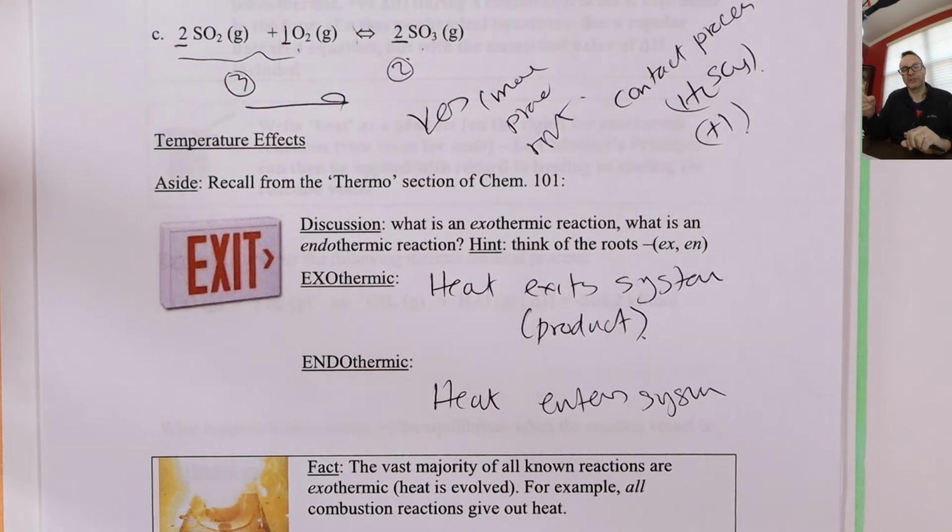Endothermic reactions, if you held on to them, would feel cold because they take heat from the surroundings, i.e. your hand. If you're holding something that's on fire, it's an exothermic reaction that feels hot because heat's coming out. Most reactions are exothermic. Think about burning: that's an exothermic reaction every time.